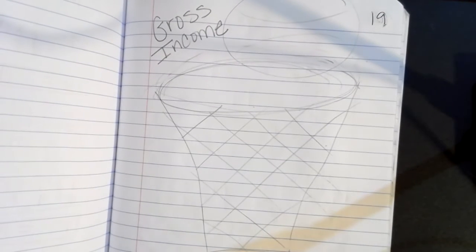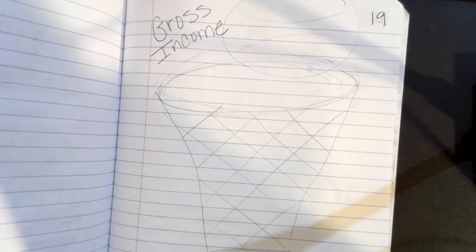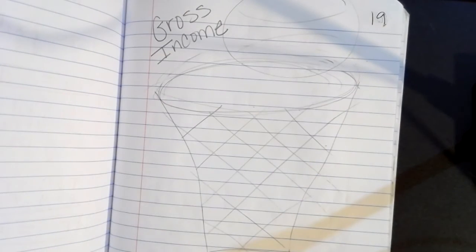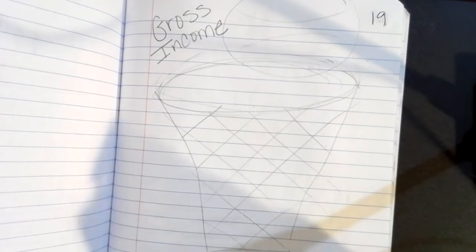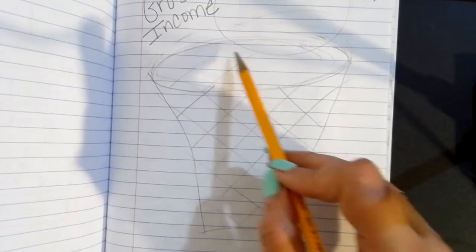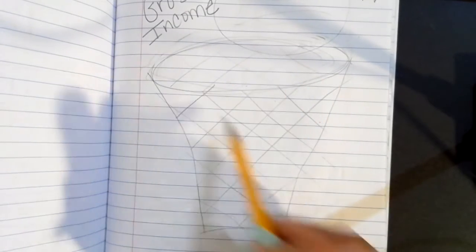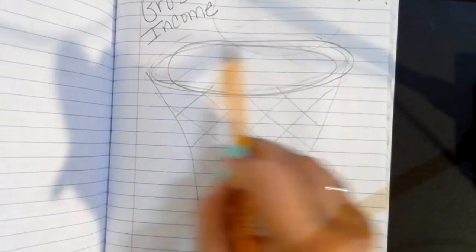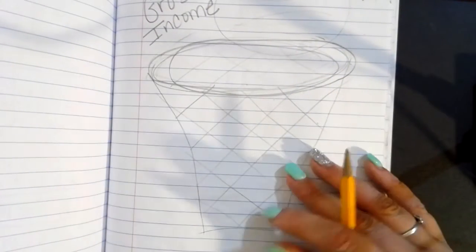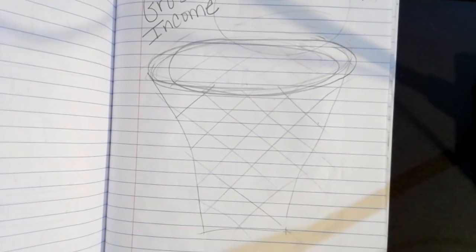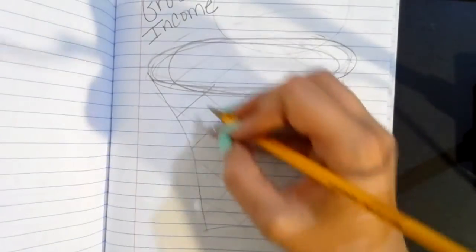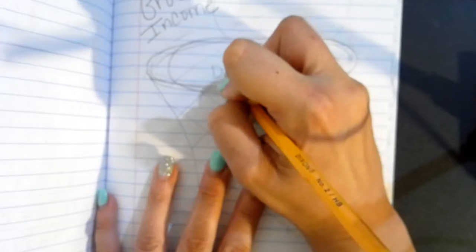All right. Gross income, if you look at your vocabulary, is your total income before income or other payroll taxes are taken out of it. So it's like the whole thing way up top. Then inside of your basketball net, I want you to write some things that come out of our checks. Well, we know that these are all called deductions. So I'm going to write deductions right here.